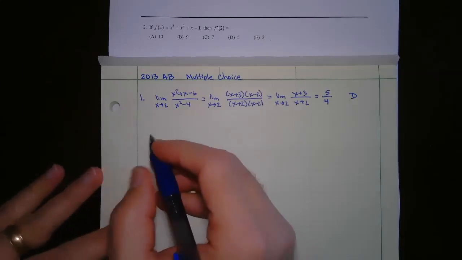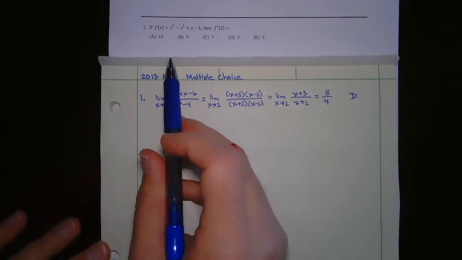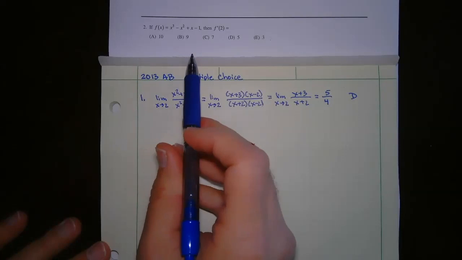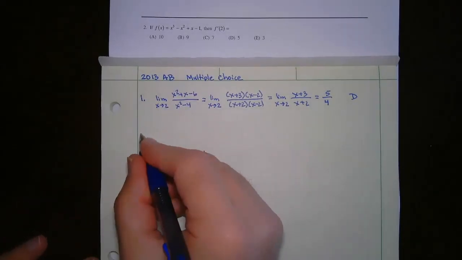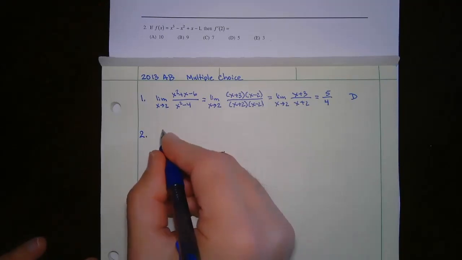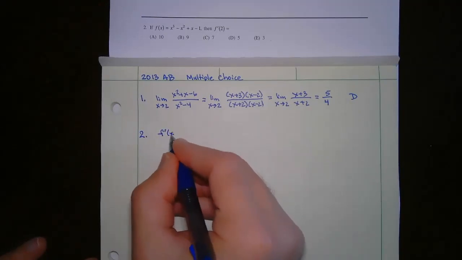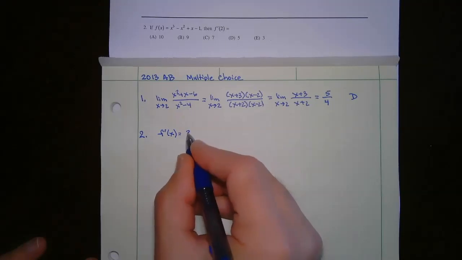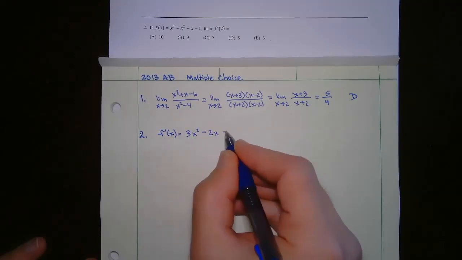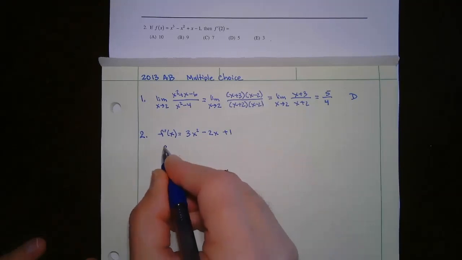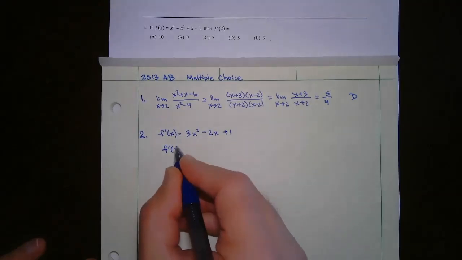Okay, so for number 2, we have f of x is equal to x cubed minus x squared plus x minus 1. And I want to find f prime of 2. So first I have to find the derivative. We've got to find f prime of x. That'd be 3x squared minus 2x plus 1. And then we've got to find f prime of 2.